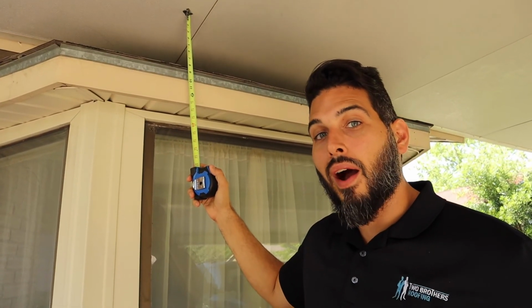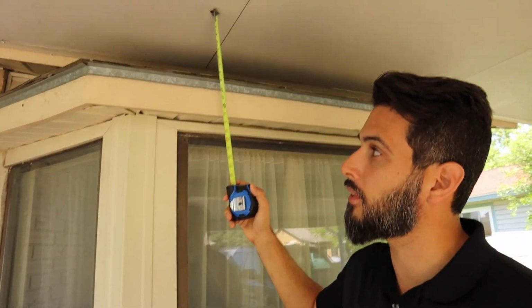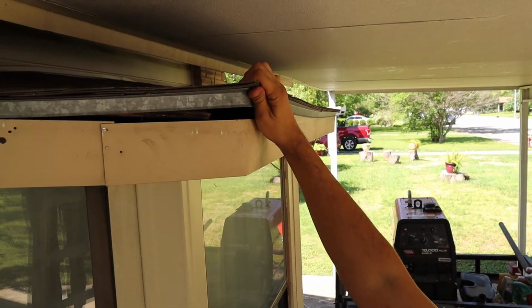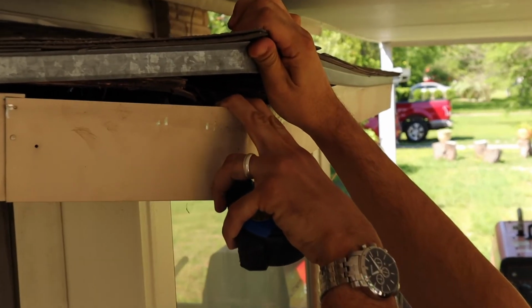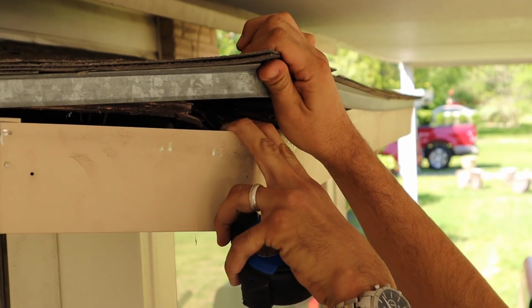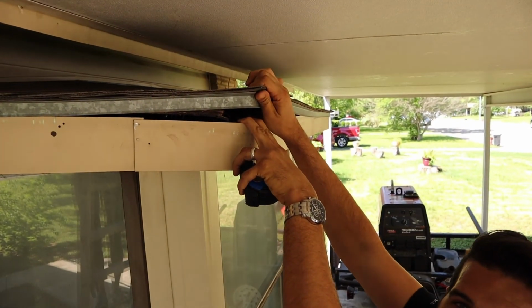I also need to know how much space I have to work with up here. So give me a measurement of how much space we've got here. Look at that decking, it's so thin. We need to make sure that we have photos of this. If you can get a measuring tape in there, great. But this one's obviously less than the code, so we need to just take pictures of this.